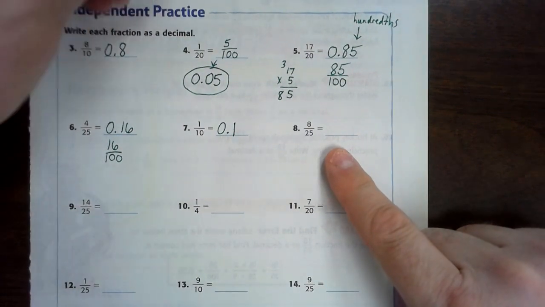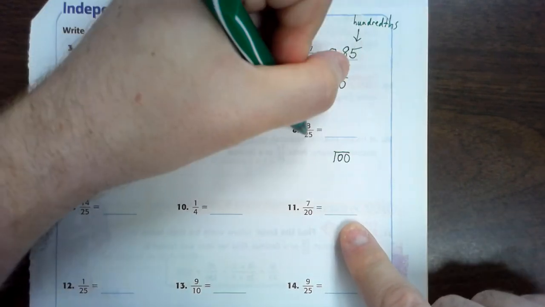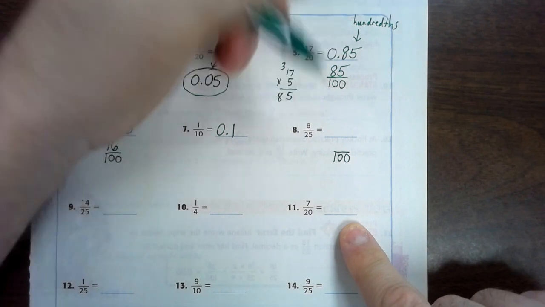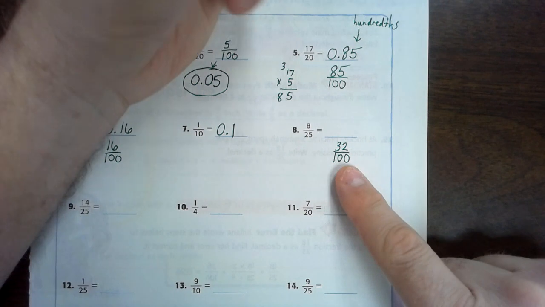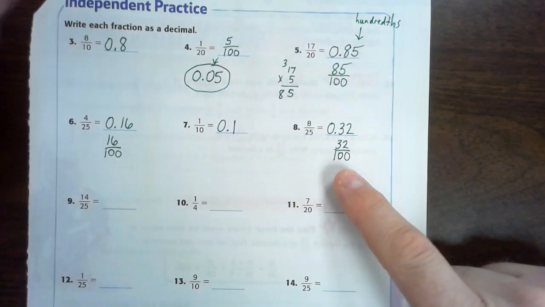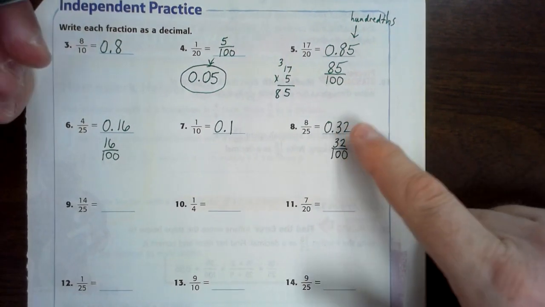This one, 25 is more than 10, so we're going to use 100. Okay, 25 times what equals 100? 4. So we've got to multiply this 8 by 4. So what's 8 times 4? 32. So we put our 0 in our decimal, and we write 32 because it's 32 hundredths. Again, the 2 lands on the hundredths. That's why we have to write 32 like that.